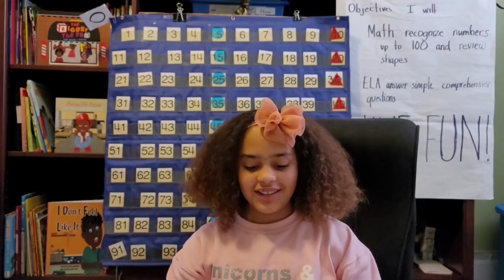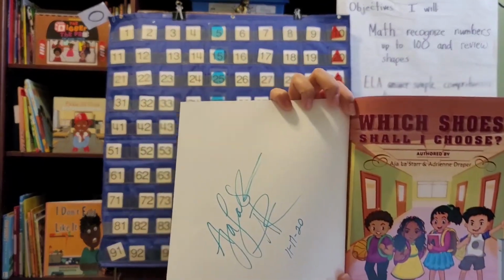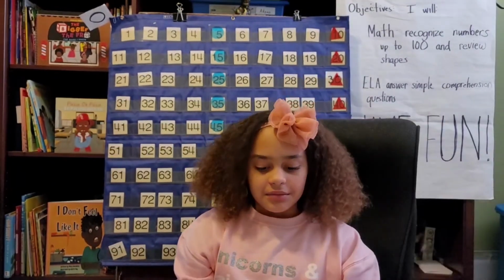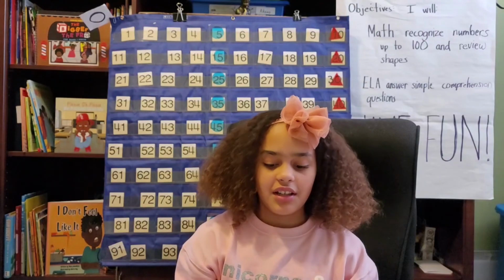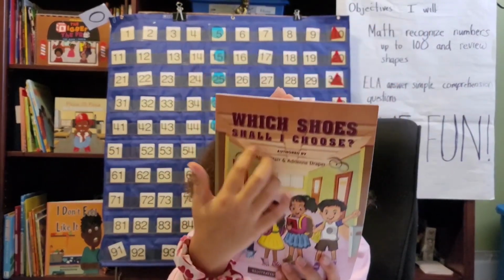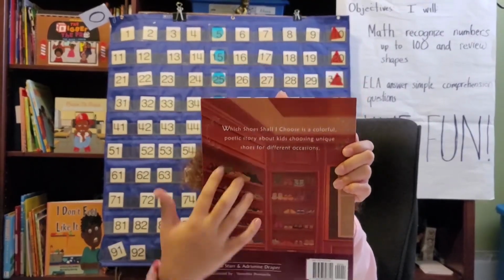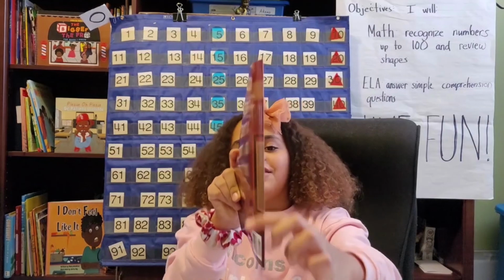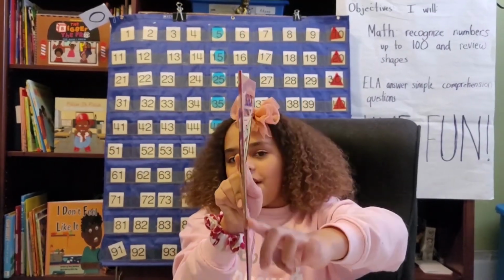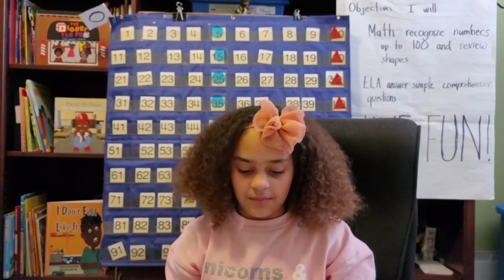And we are going, so let's start. Oh, and the author even signed the book. Which shoes, oh, this is the what? Front cover. What is this? Back cover. And this last one? The spine. That's what holds the book together.